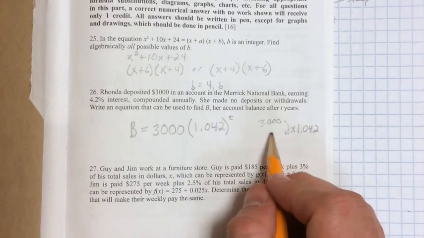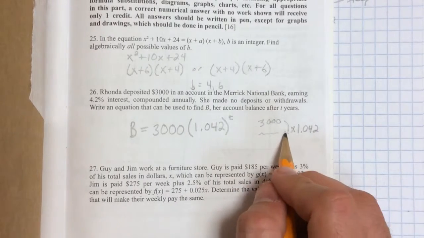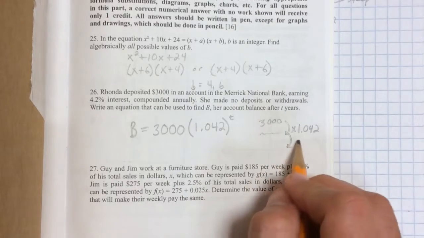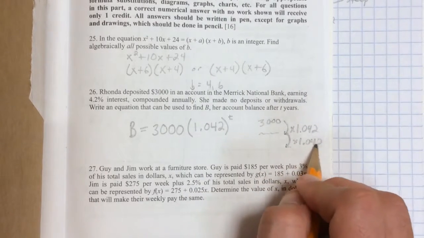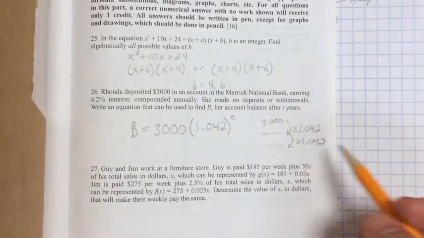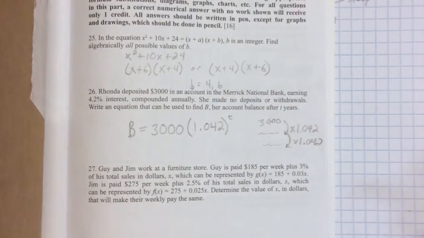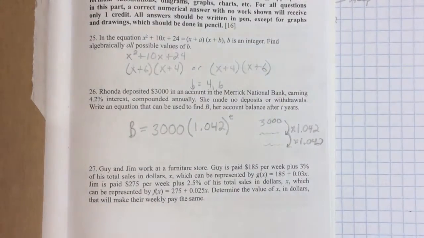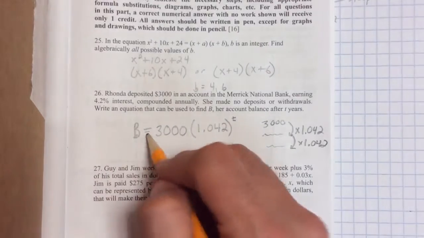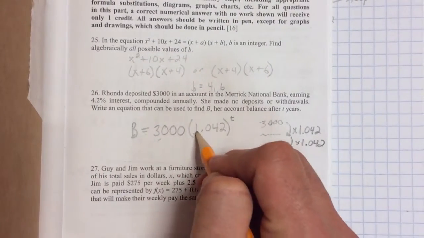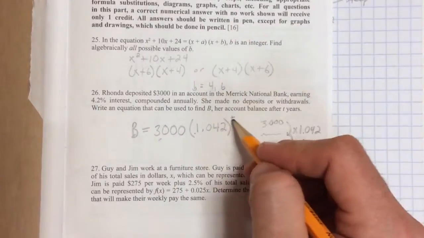And then we're going to get a new value. Then the next year we're going to take that value, multiply it also by 1.042 to get the new value. So again, we're going to start with 3,000, then we're going to keep on multiplying it by 1.042. So the formula for doing this repeatedly is the balance is going to equal 3,000 times 1.042 over and over and over again, and that means we're going to use an exponent.